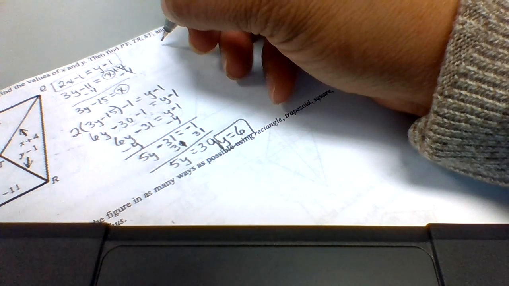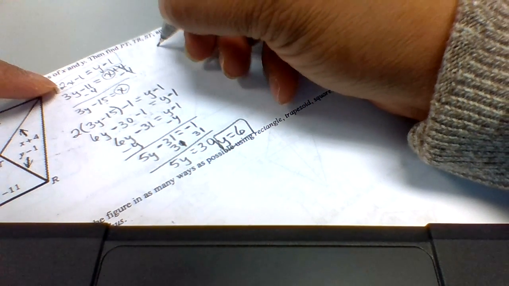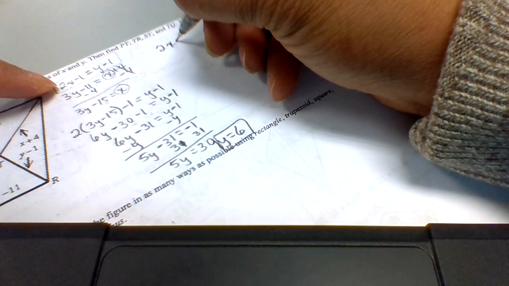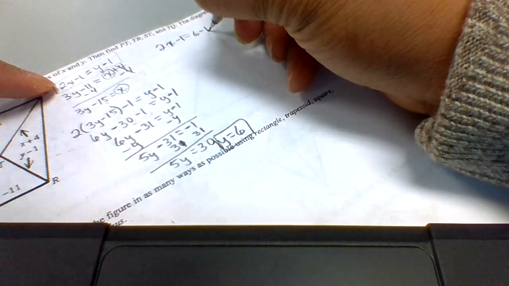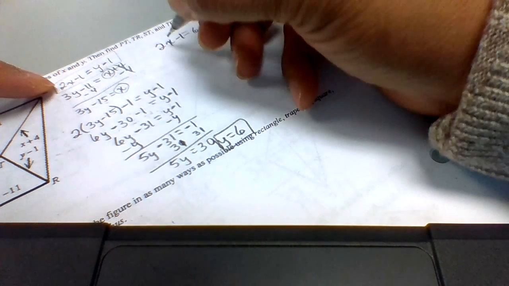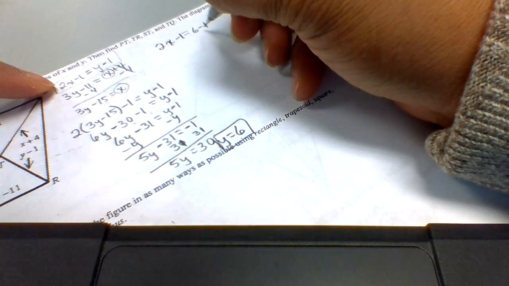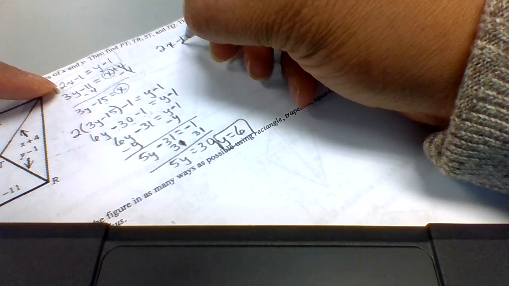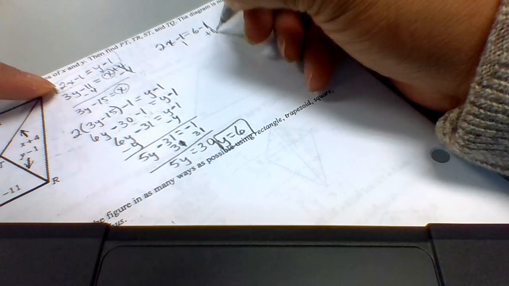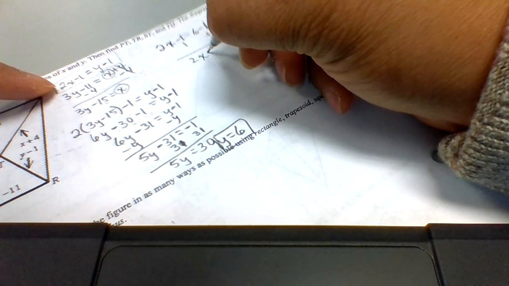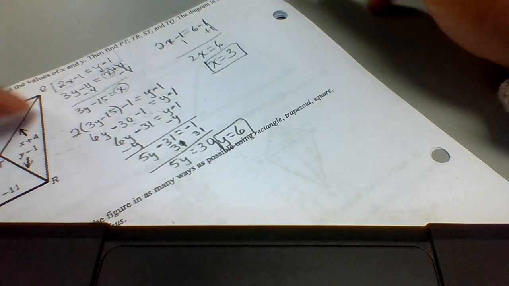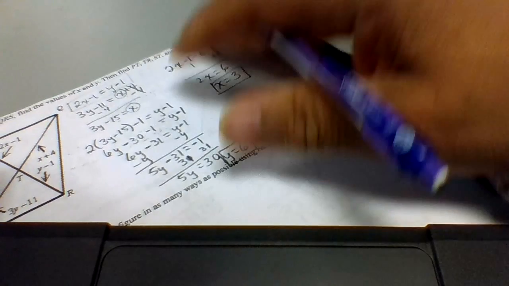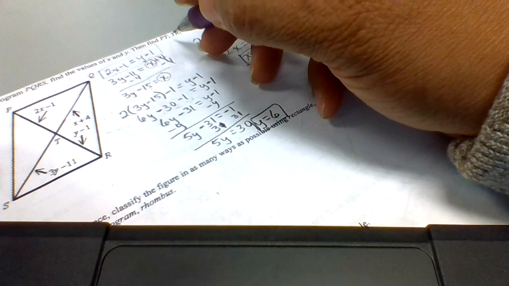Substituting it back into one of the equations, 2x minus 1 is going to equal 6 minus 1, because we said y was equal to 6. So add 1 to both sides. Those are gone. So 2x is going to equal 6, so x is equal to 3. And what else does it say? Find PT, TR, ST, and TQ.